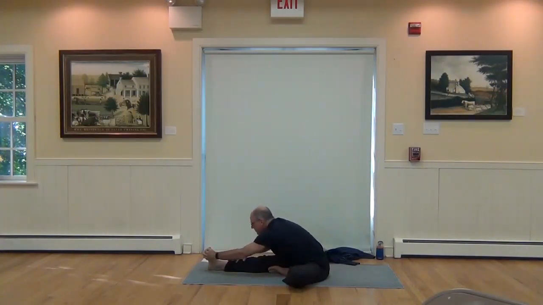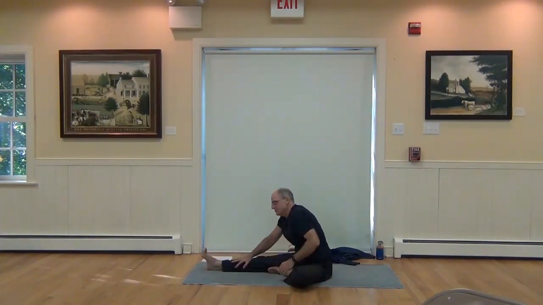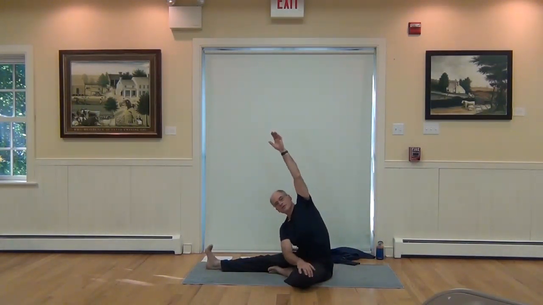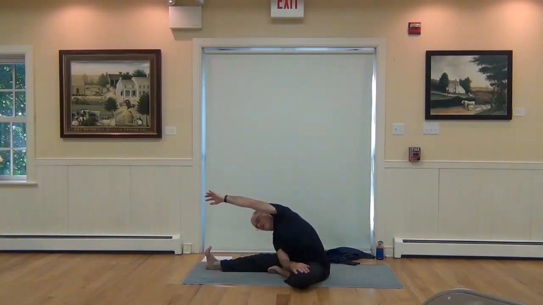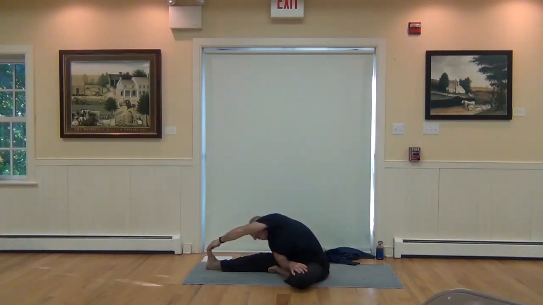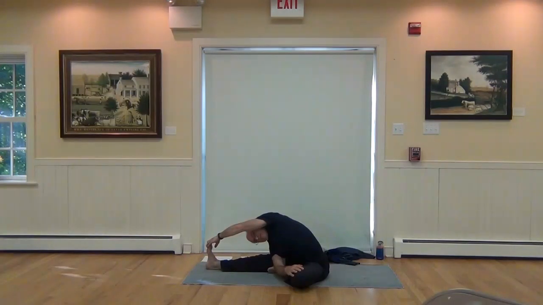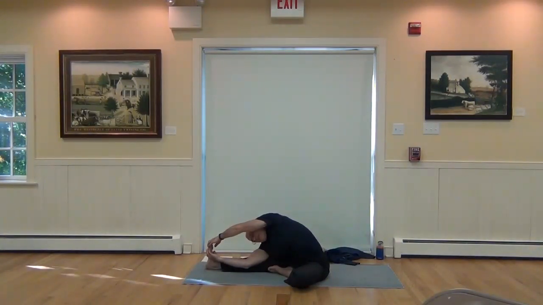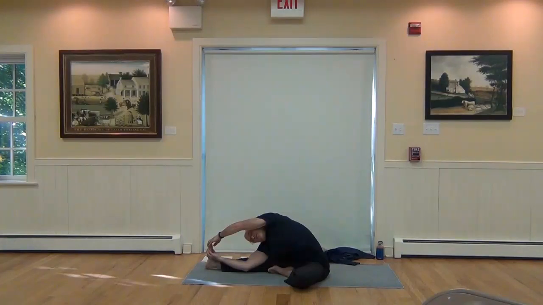Inhale, lift it up. Turn to the side, cross the right hand to the left knee. Lift the left arm over the shoulder and reach over the right leg towards that right foot. Stay somehow where you're breathing and even reaching the foot with both hands. Widen the elbows. Lengthen the neck.